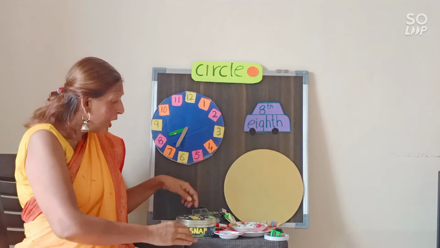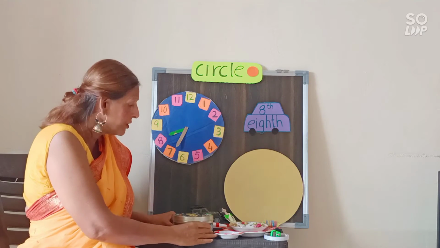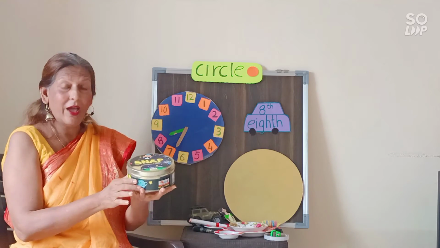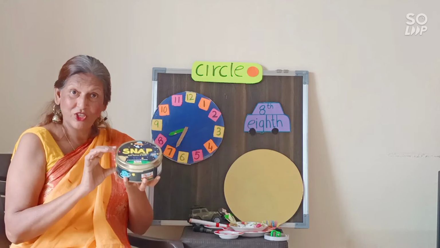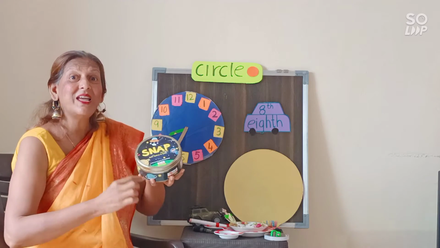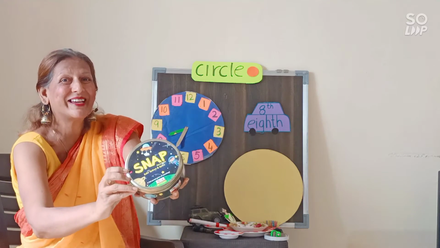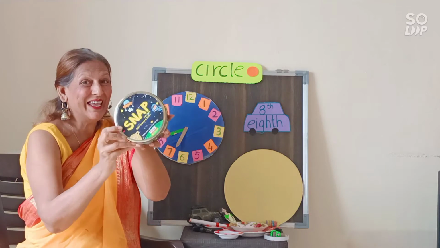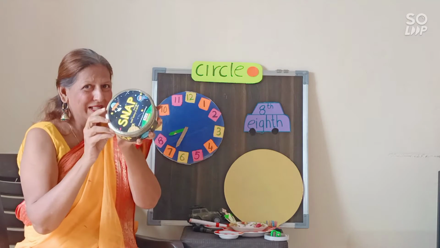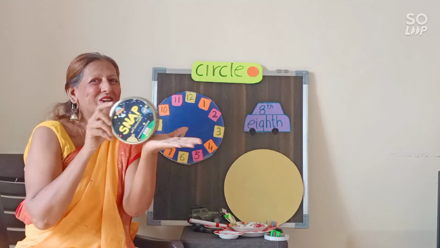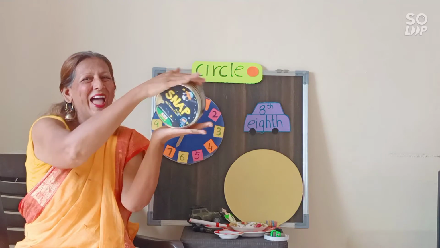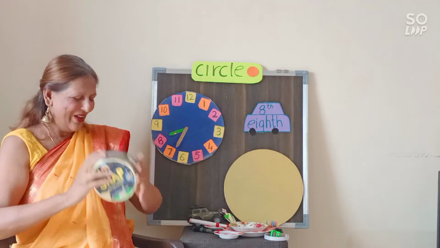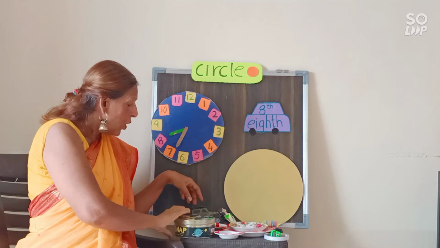Let us see what I have over here. I have a box, which is again circle in shape. Here it comes. Yes, it is round. And since it is round, it can also roll and roll. Alright.